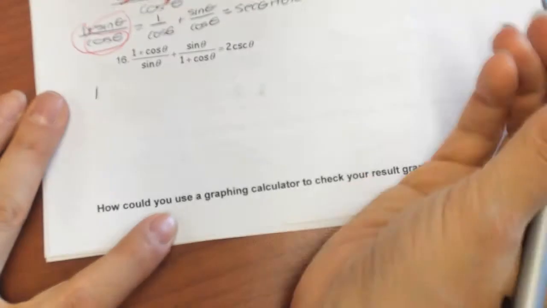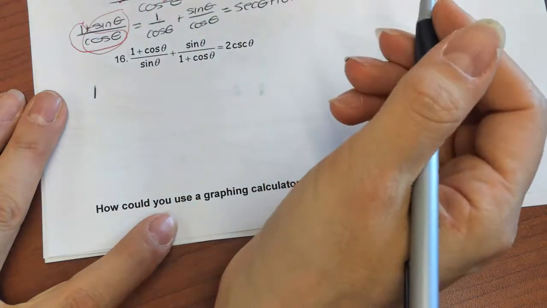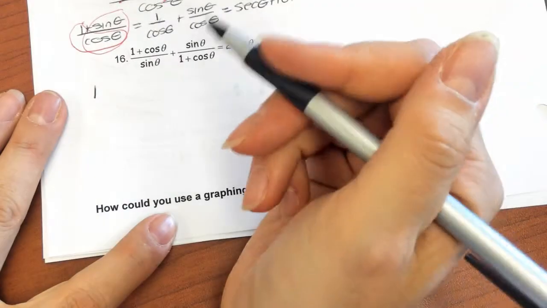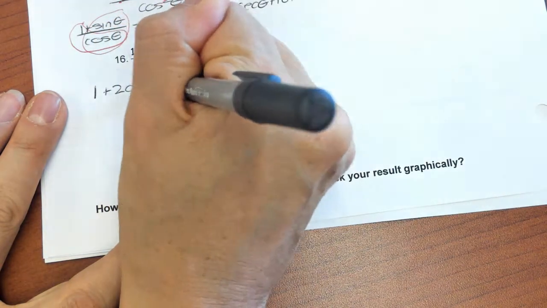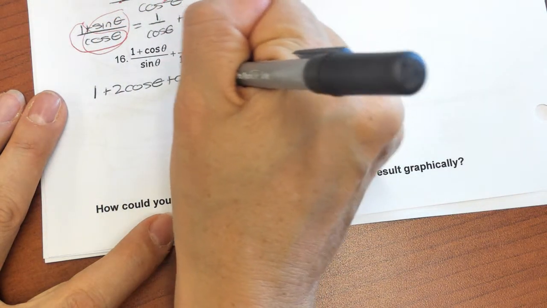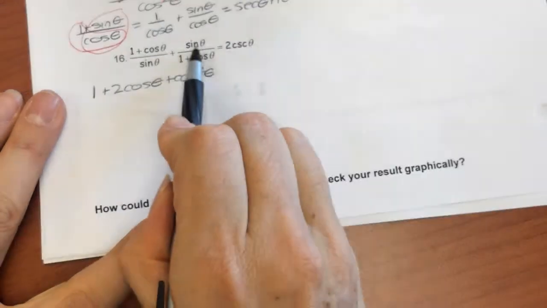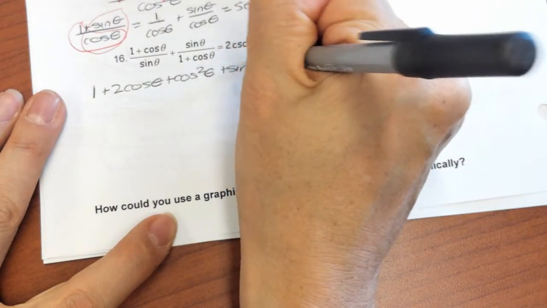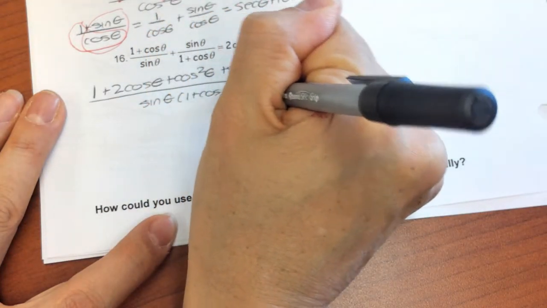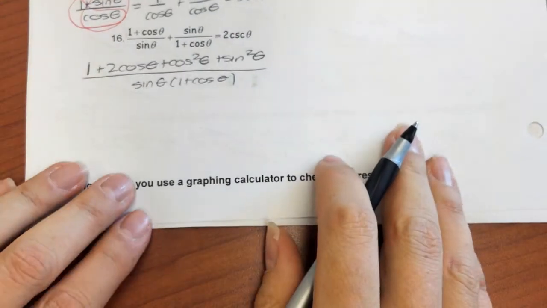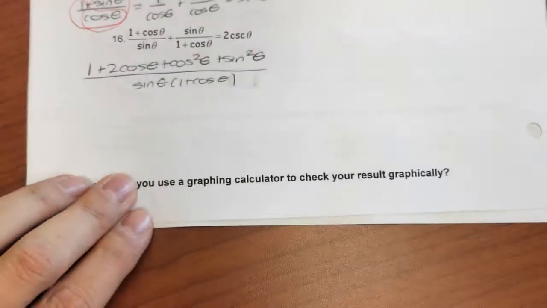So again, that's the first term squared, the middle two multiplied, so cosine theta times 1, multiplied together, but you have two of them. So 2 cosine theta, and then the last term squared, cosine squared theta. This one is missing sine, which gives me sine squared theta, all over sine theta times 1 plus cosine theta. Again, we're keeping it. We're not distributing. It's easier to cancel when things are multiplied.